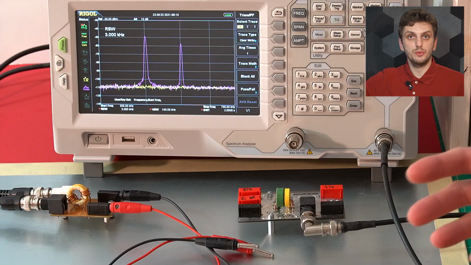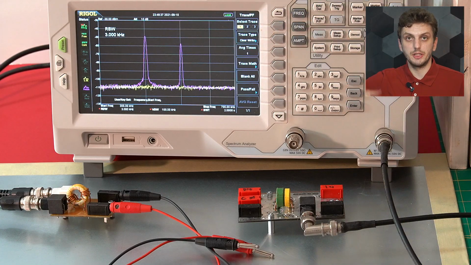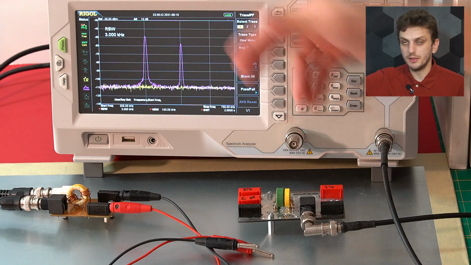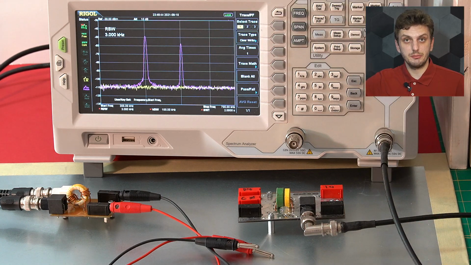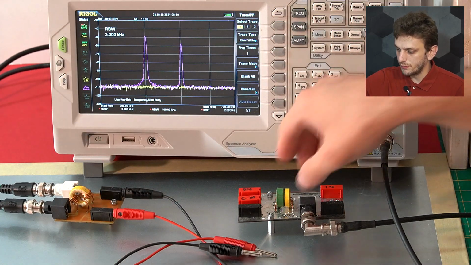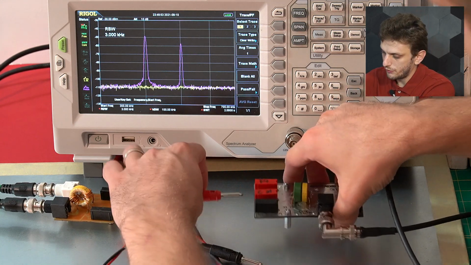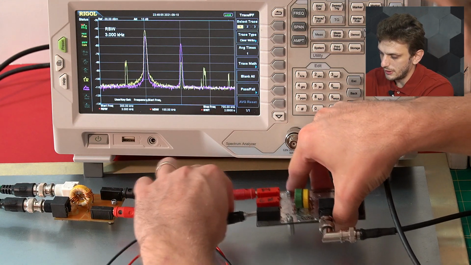So now, let's see how this thing actually works. To do that, I prepared a setup with my spectrum analyzer, in which I saved our initial measurement. So these spikes in pink are what our initial LISN measurement gave us. And I have the same noise source connected to the signal generator.